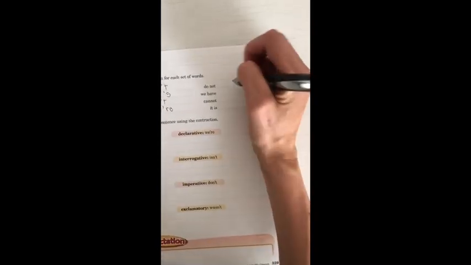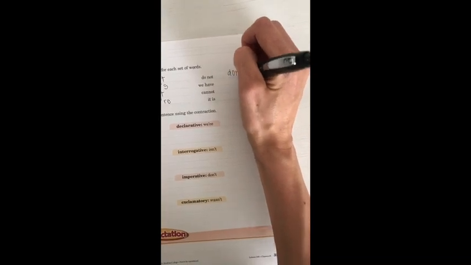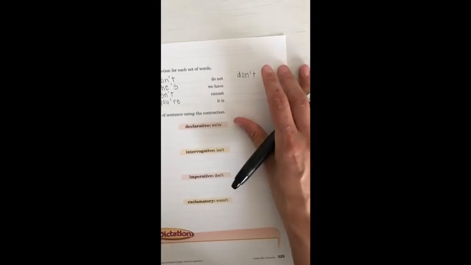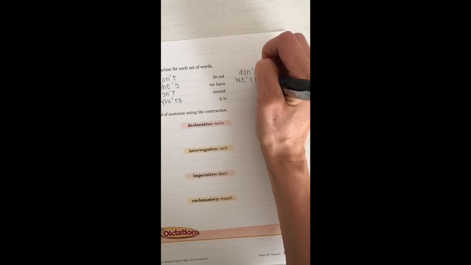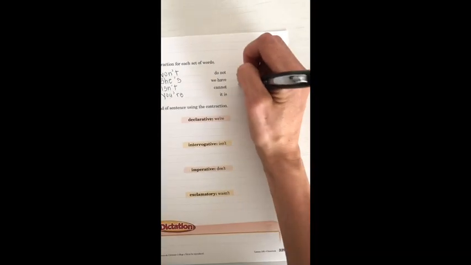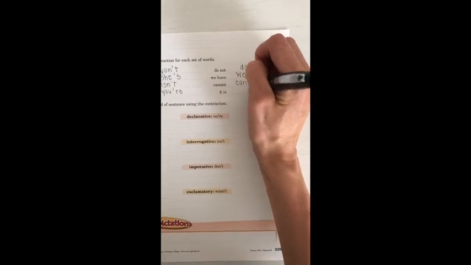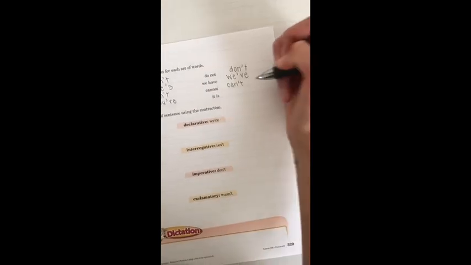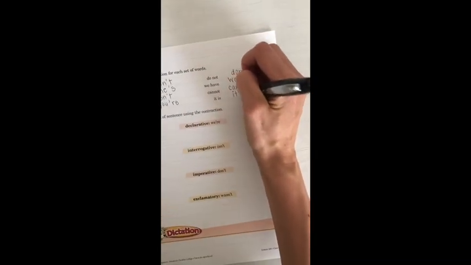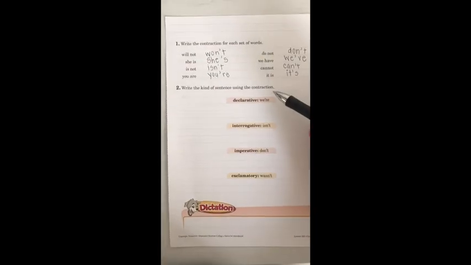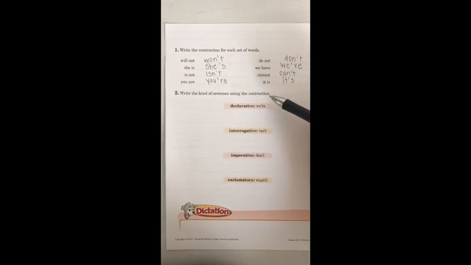Second column now. Do not. Don't, D-O-N apostrophe T. We have, we've, W-E apostrophe V-E. Cannot, can't, C-A-N apostrophe T. And it is, it's, I-T apostrophe S.